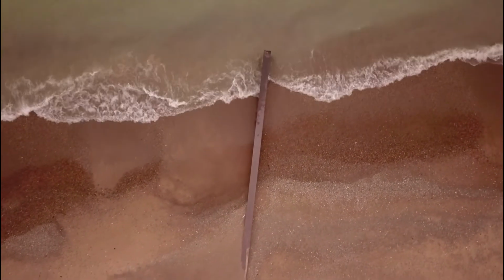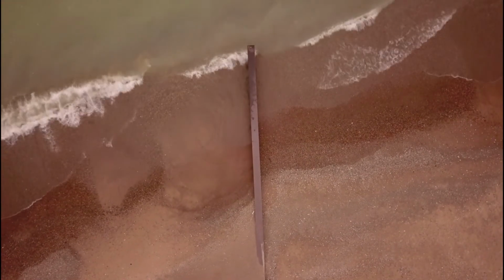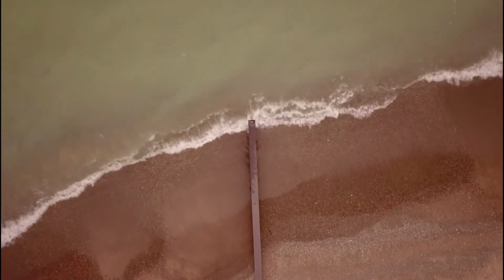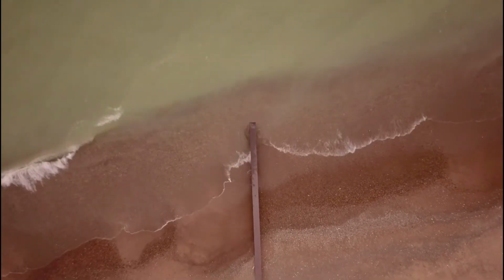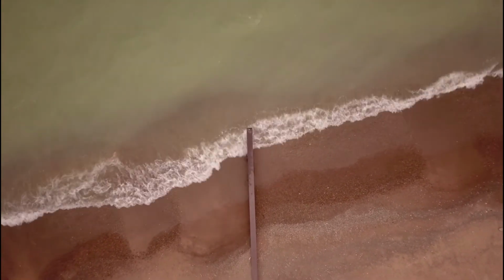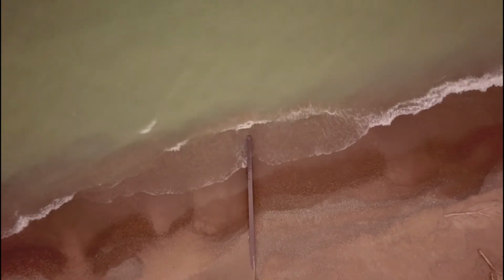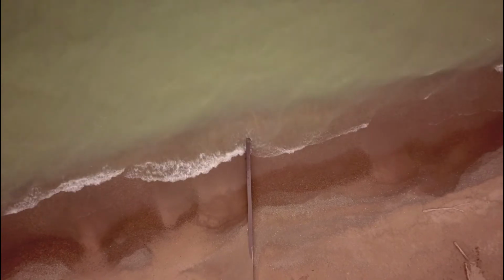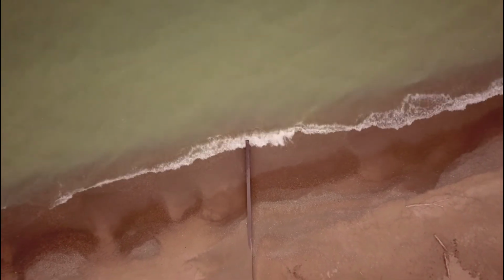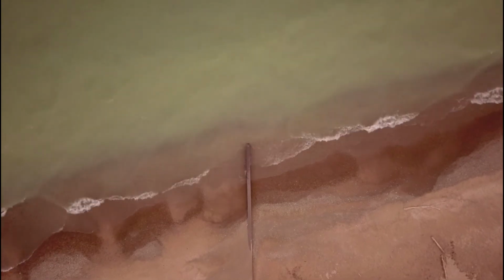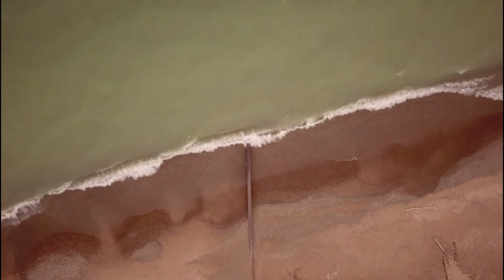Okay, so there's a jetty that I want to get, and so I want to go up a bit. I'm going to take this up around 90 to 100 feet. And I want to focus on this, or it's in the process of focusing.